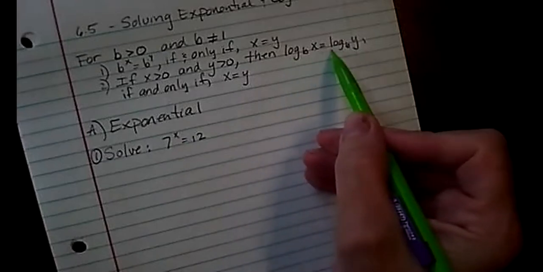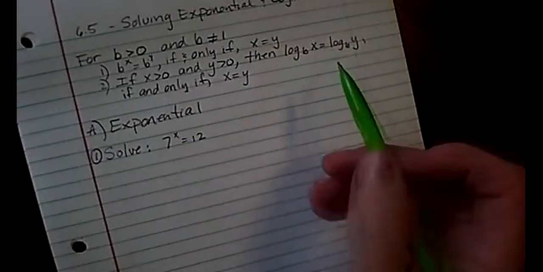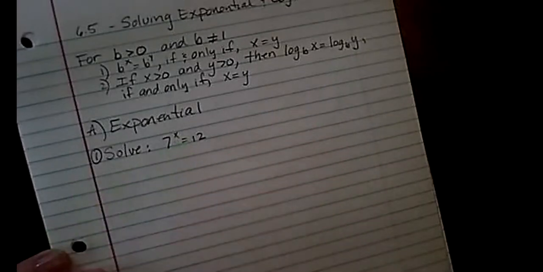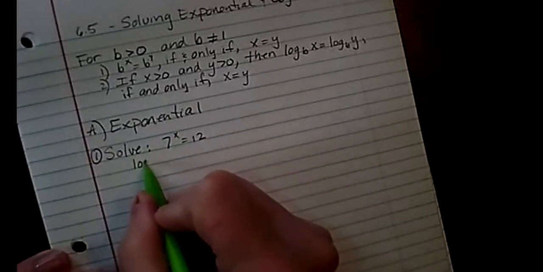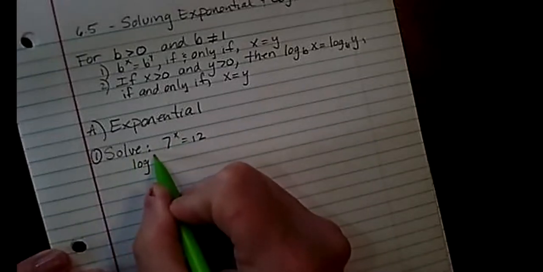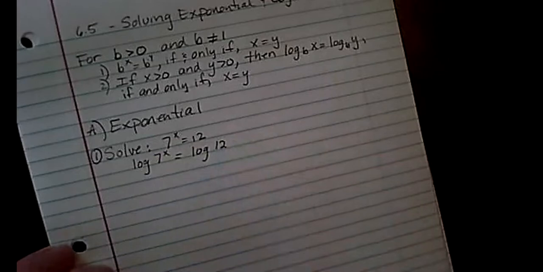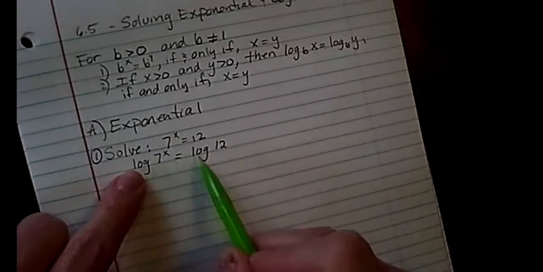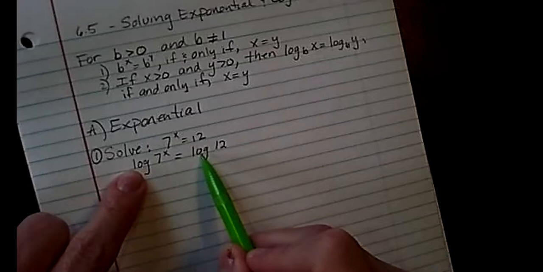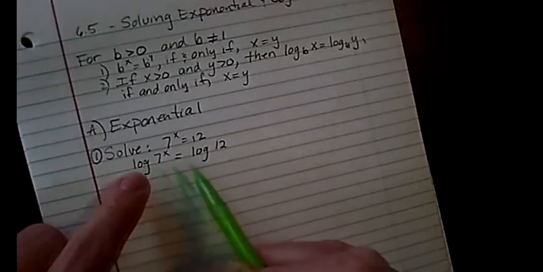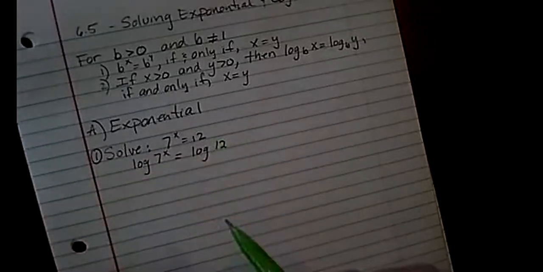So we're going to use this. What this is saying is I can put a log in front, or a natural log. If I have an e, I would use a natural log. So I can put a log base 10 in front of this, and if I put a log here, I can also put a log here. I have to be sure I do it to both sides. That's a rule you can do.